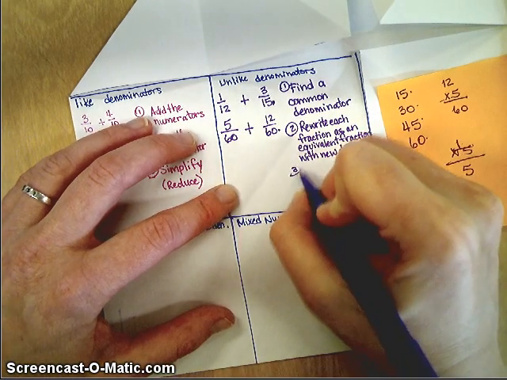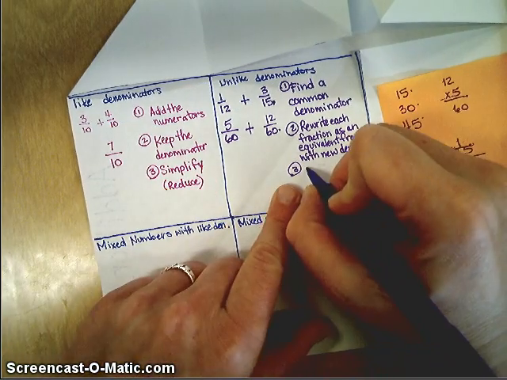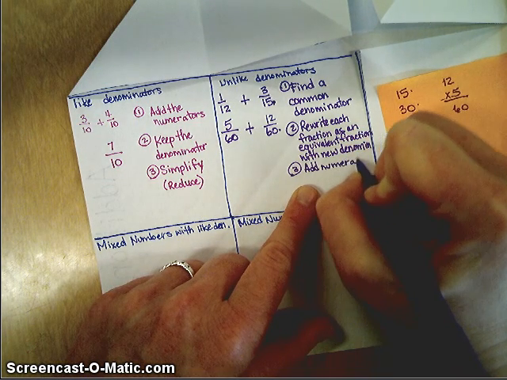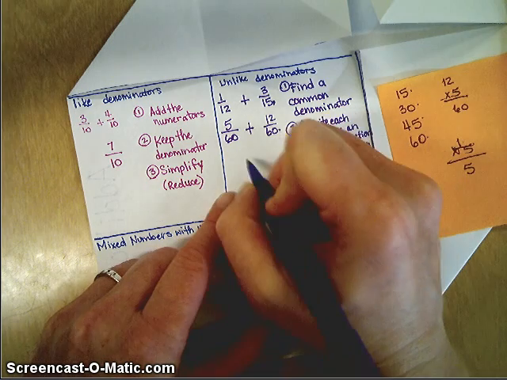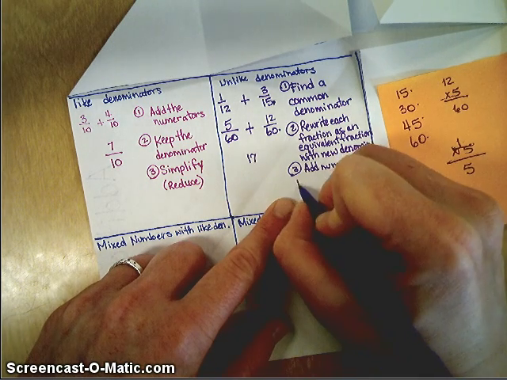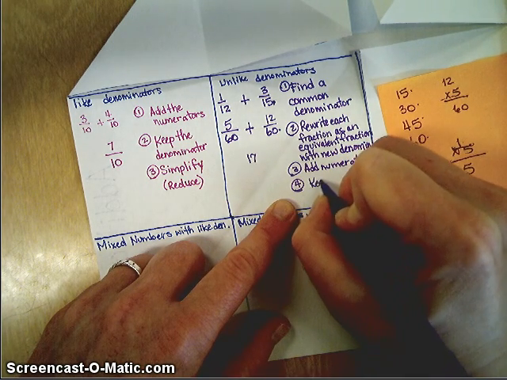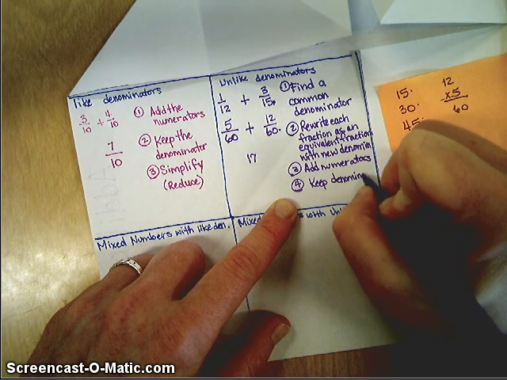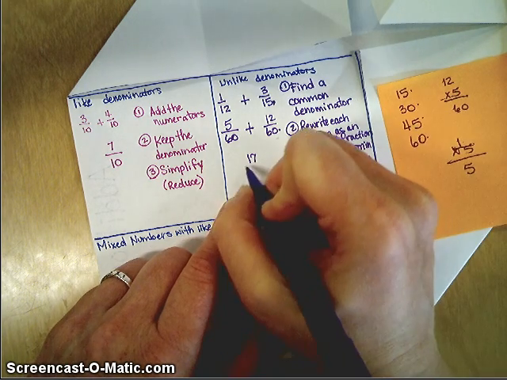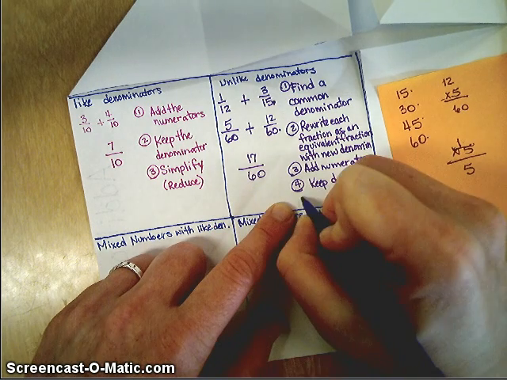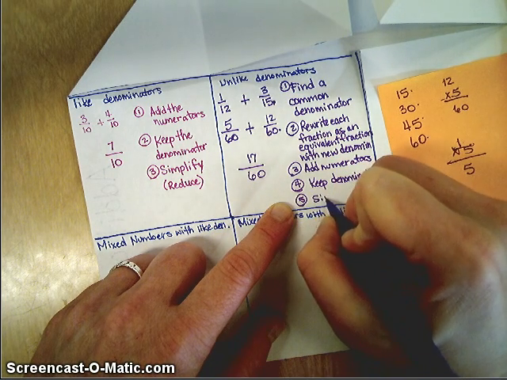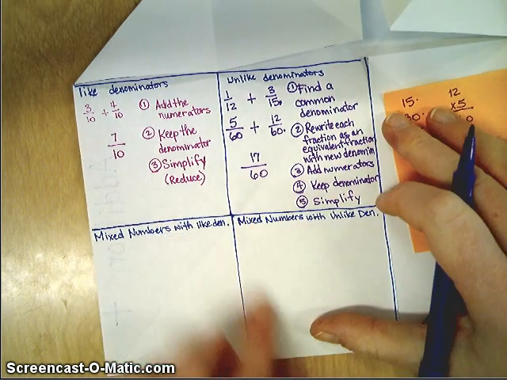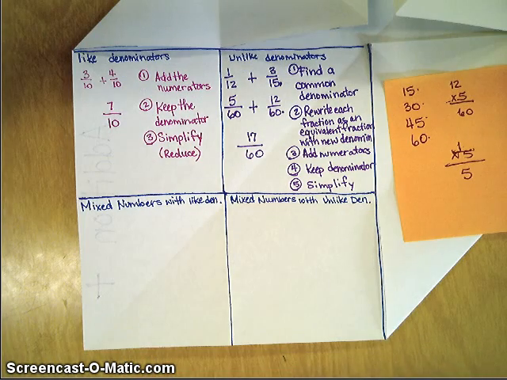Now, I repeat these steps over here. Add numerators. So 5 plus 12 is 17. Keep the denominator the same. It remains the same. So that's over 60. Simplify if you can. 17 and 60 do not share any factors, so it is already in lowest terms.